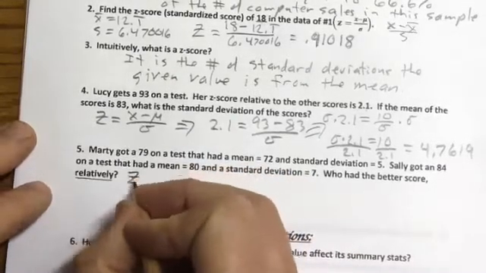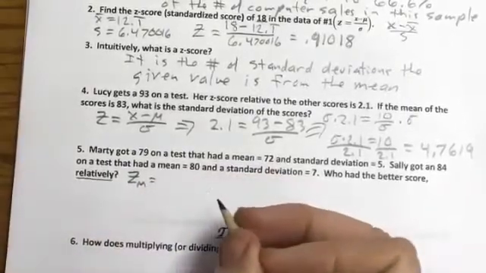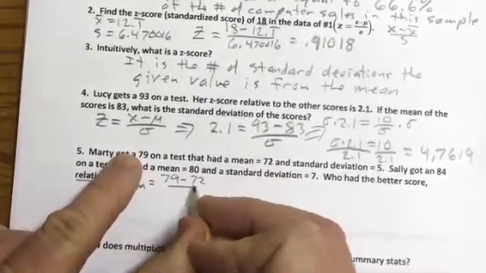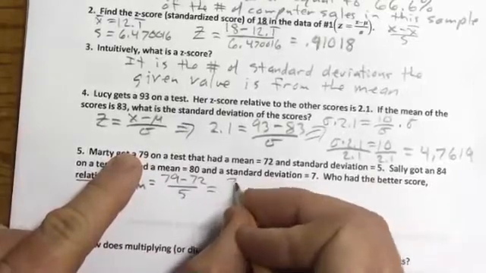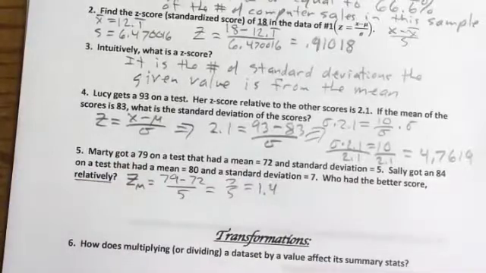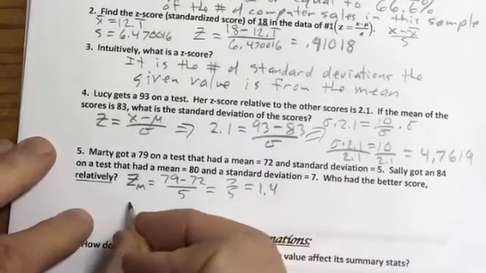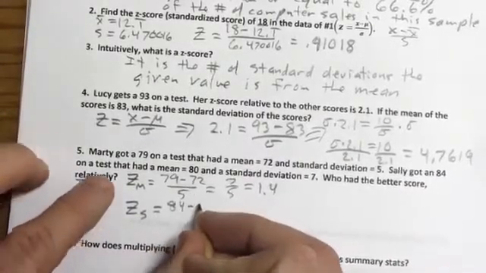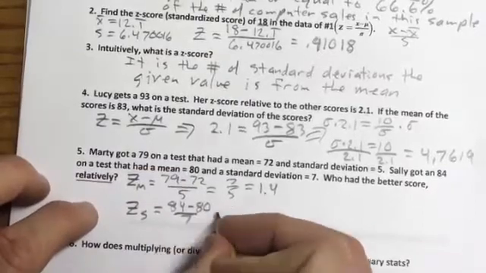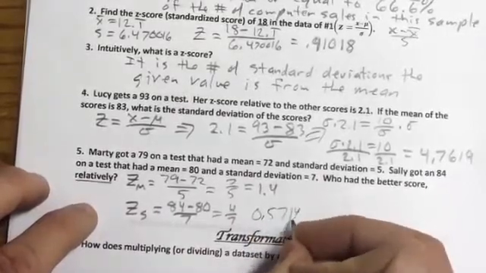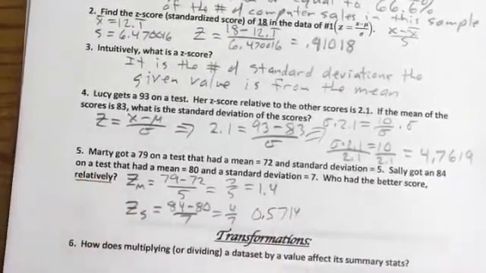So the z-score for Marty, I'll put z sub m for Marty. His x value is 79 minus the mean of 72 over the standard deviation of 5. That would be 7/5, which is equal to 1.4. So that is saying Marty's score was 1.4 standard deviations above the mean, pretty far above average. Then the z-score for Sally: her score was 84 minus the mean of 80, over the standard deviation of 7, so that's 4/7. Her z-score was 0.5714, above average, but Marty's was better relatively.